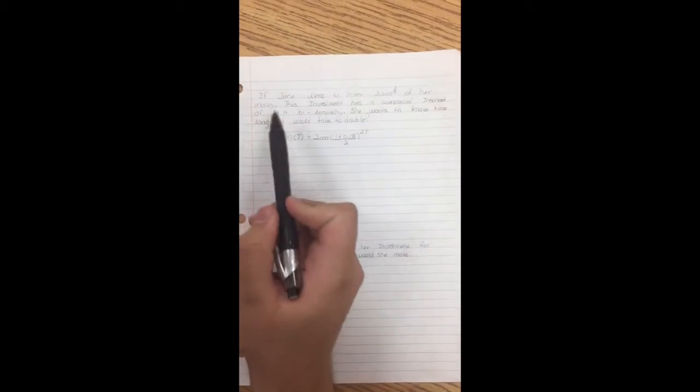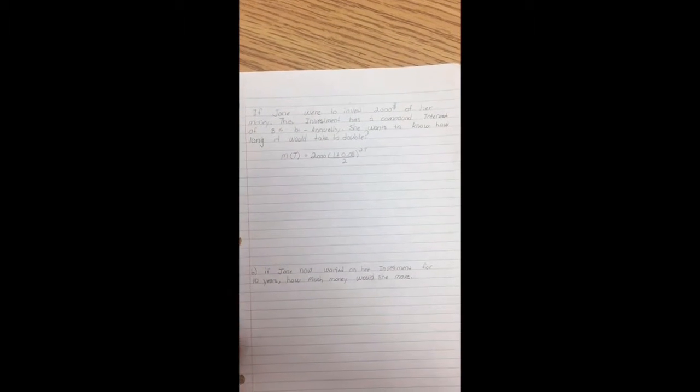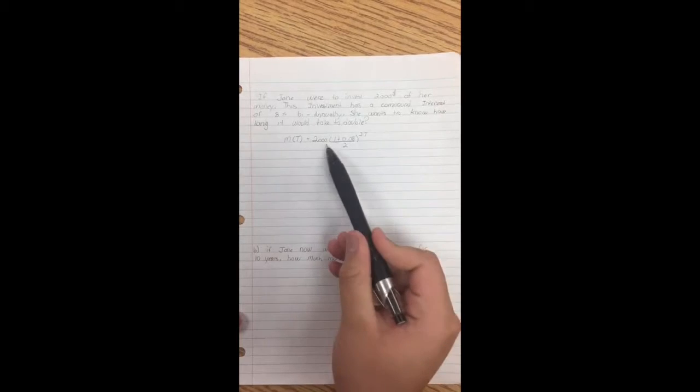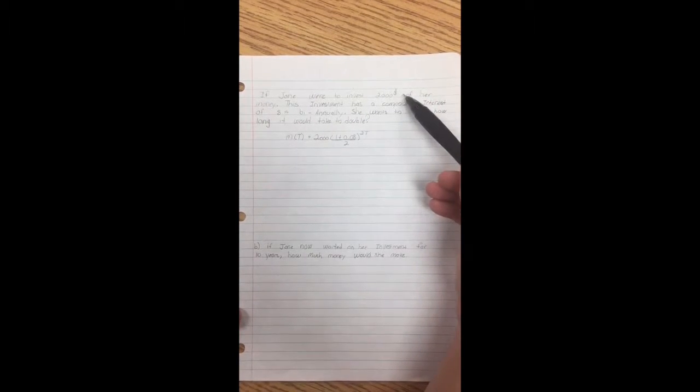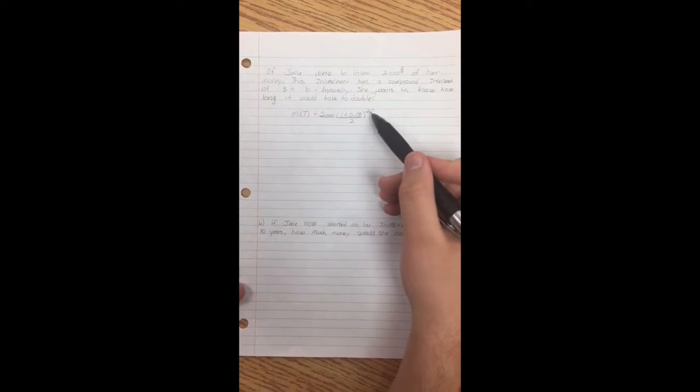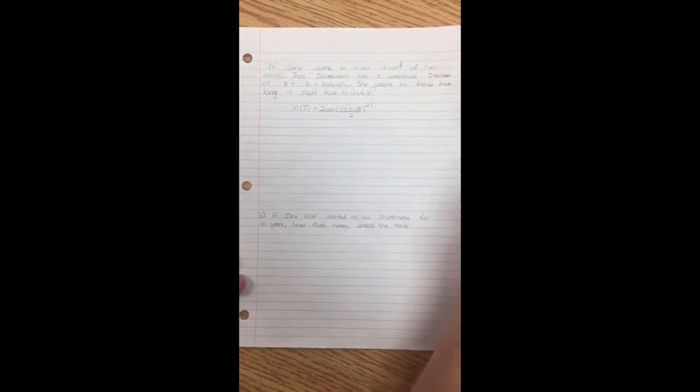So today I'm doing a sample question on application. For the sample question here, if Jane were to invest $2,000 of her money, the investment has a compound interest of 8% biannually. She wants to know how long it would take to double. So I have the equation here already set up. So 2,000 would be the initial cost, 8% for the biannually, and since it's biannually, that's every 6 months, so divided by 2, as well as 2 for the interest.